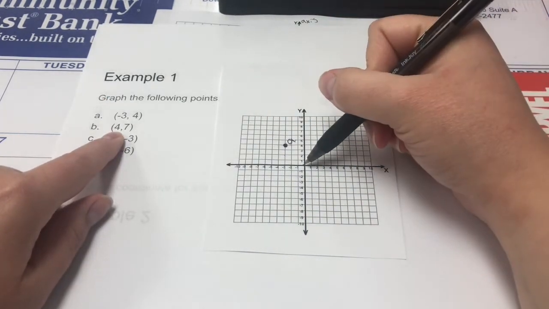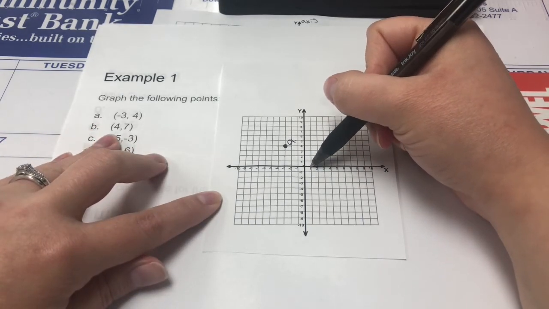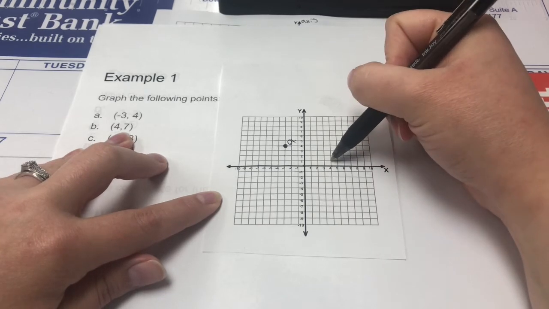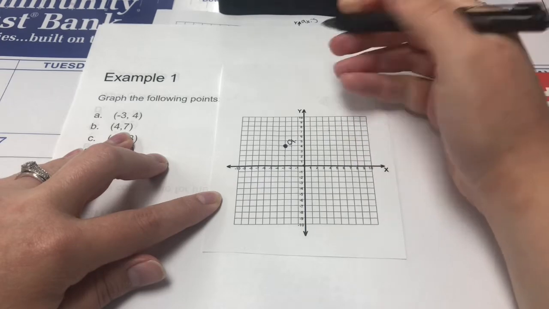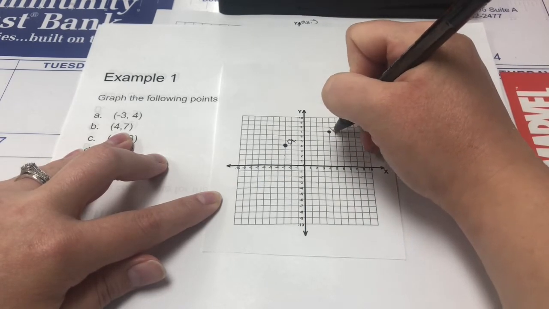Now let's look at this one. So +4. I'm going to have to move in the positive direction 4 places. 1, 2, 3, 4. And then +7. 1, 2, 3, 4, 5, 6, 7. And I'm going to label it B.